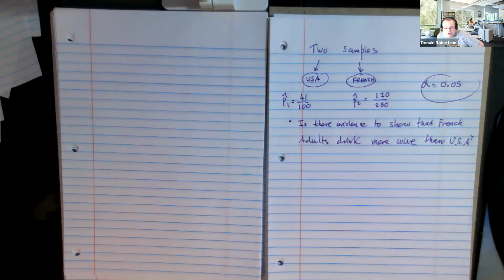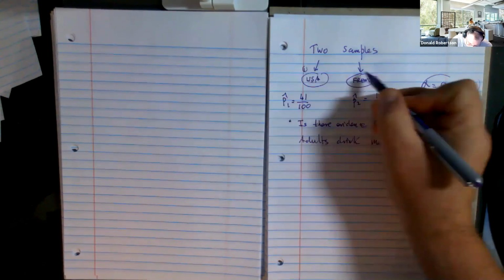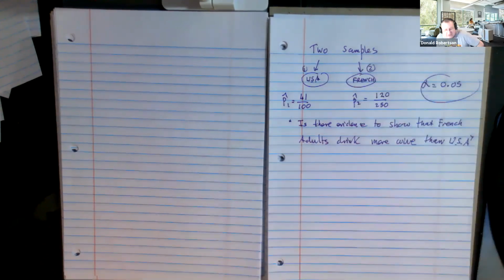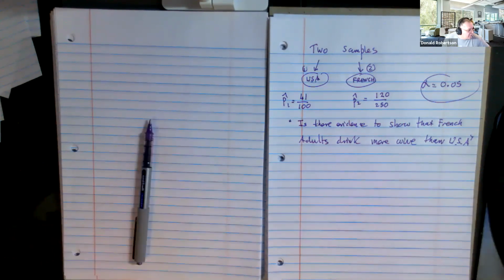So do you see what we've got here are two different samples, right? Population 1, Americans, population 2 is French. And we are going to take all this information and put it together and come up with a hypothesis test, which means that there's going to be a little bit of overlap with all the other hypothesis tests that you've seen, but it's not quite exactly the same.